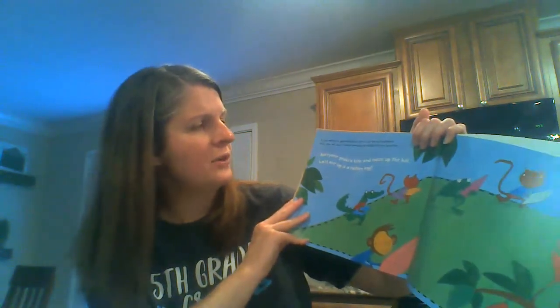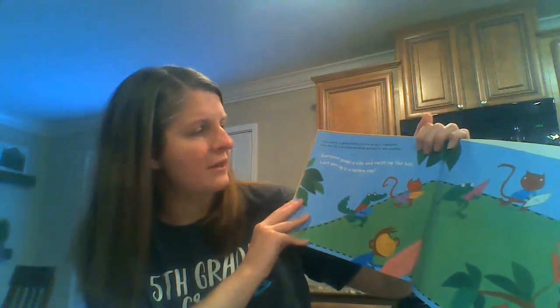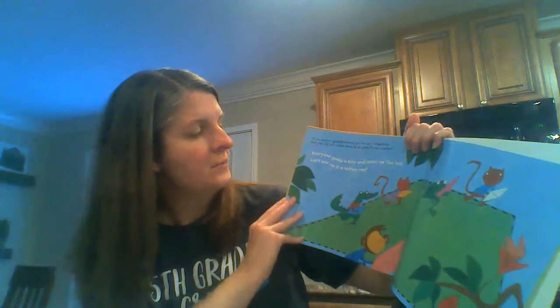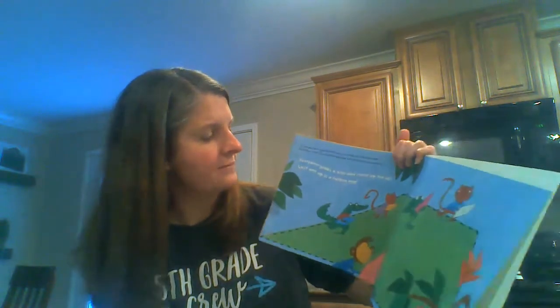If you were a quadrilateral, you could be a trapezoid. Only 2 of your sides would be parallel to one another. Everyone grabs a kite and races up the hill. Last one up is the rotten egg.